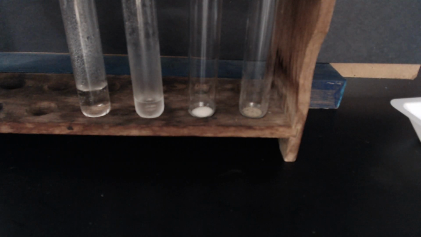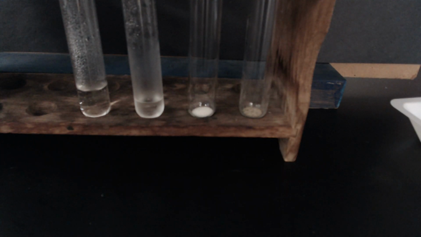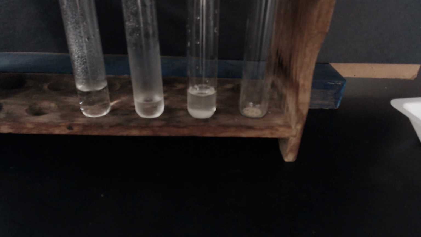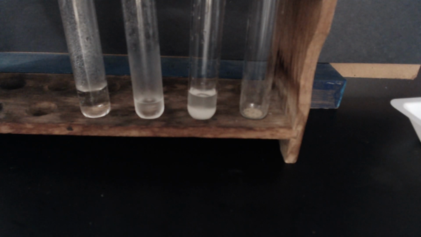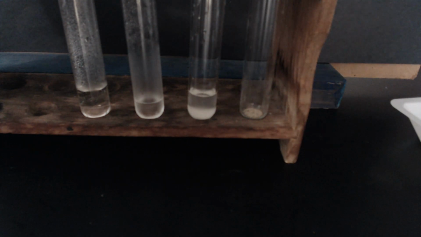Let's find out if anything cool happens with the sodium chloride in acid, the third test tube. So no sound effects. Doesn't appear to be having any temperature change. So record some observations for that, the sodium chloride with acid.